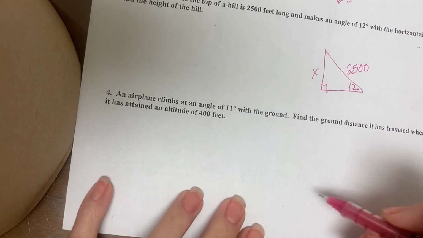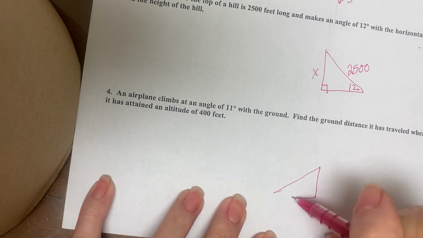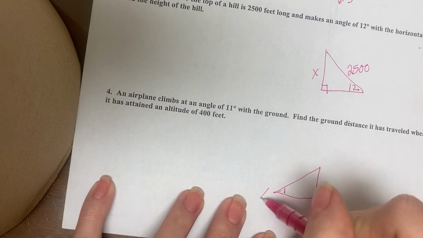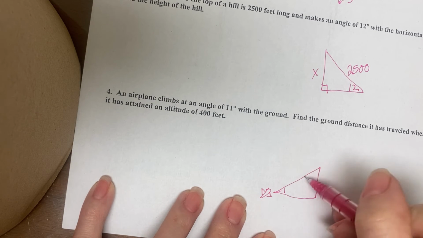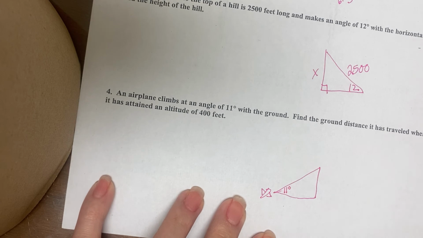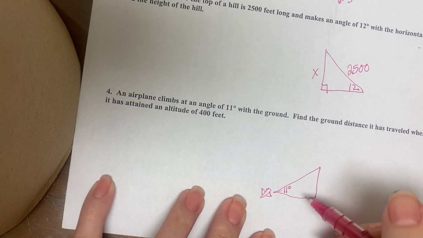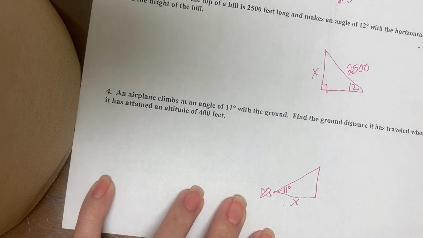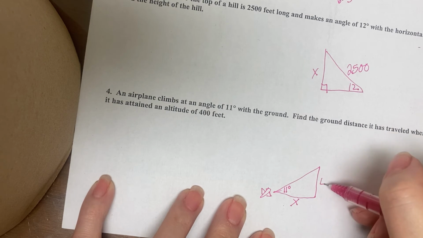Okay. An airplane climbs at an angle of 11 with the ground. So the airplane would start over here, going up at 11 degrees. Find the ground distance, so the ground is down here, when it has attained an altitude of 400.